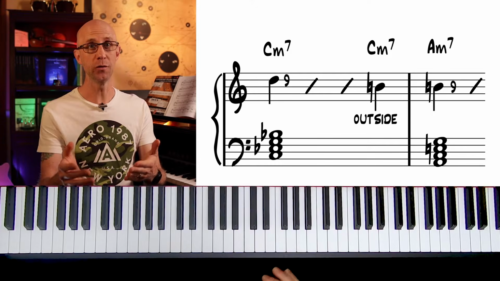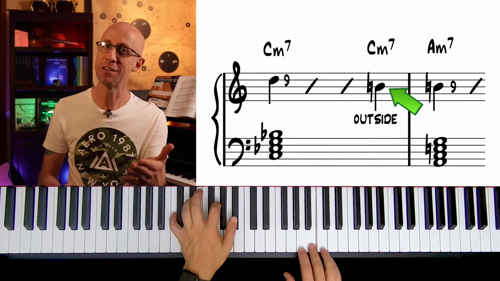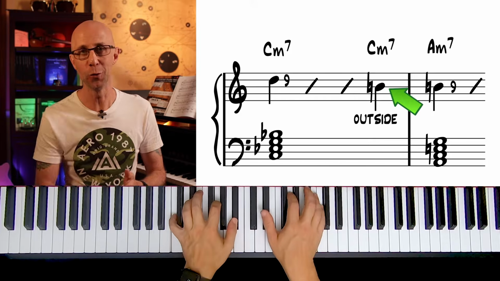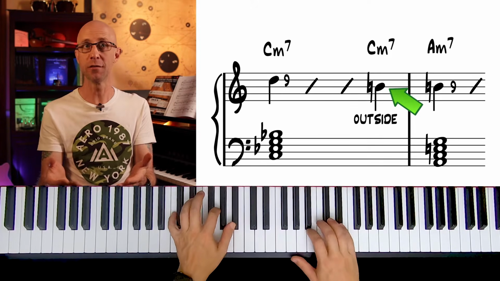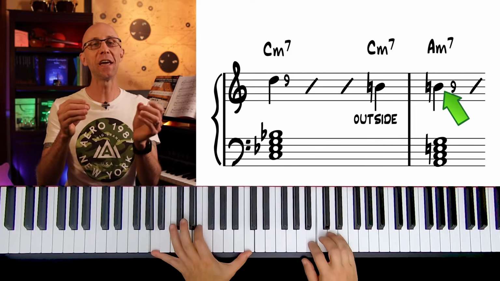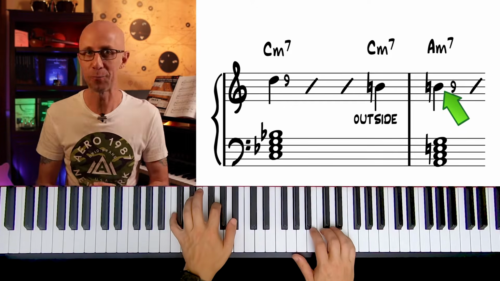But for outside notes, the feel is more of our target note functioning as an anticipation, creating a great amount of tension, which is then released by the new chord. For example, if I use a B on top of C minor 7, the B creates a lot of tension, which then resolves when we change to A minor 7, making the B tension 9 of A minor 7.